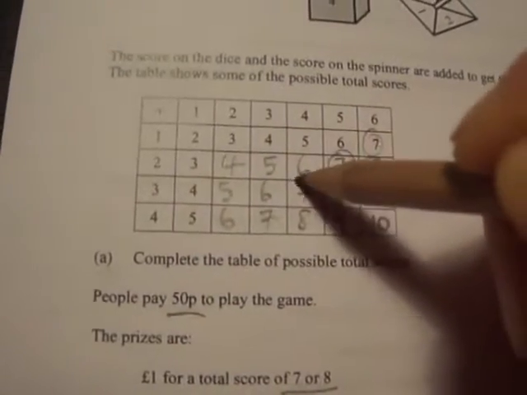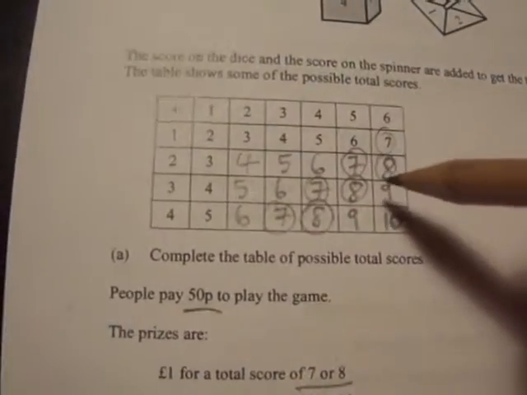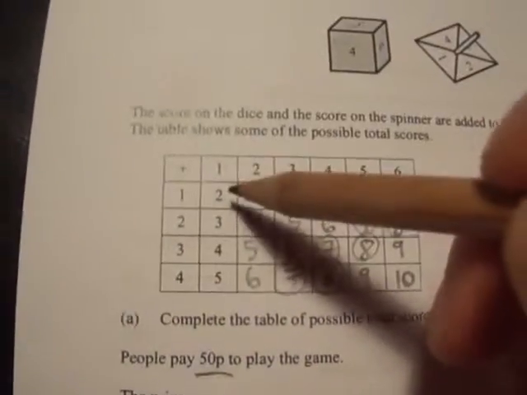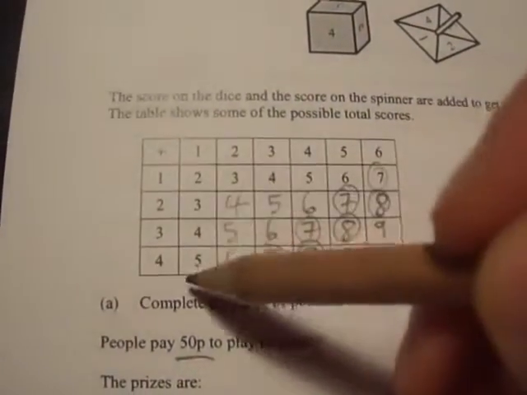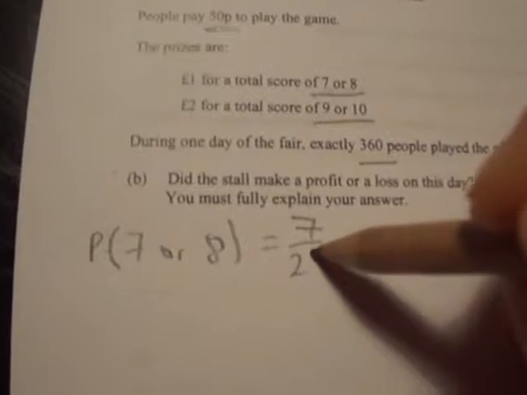So altogether there are 7 sevens or eights, out of altogether 6 times 4, 24 options. So that would be 7 out of 24.